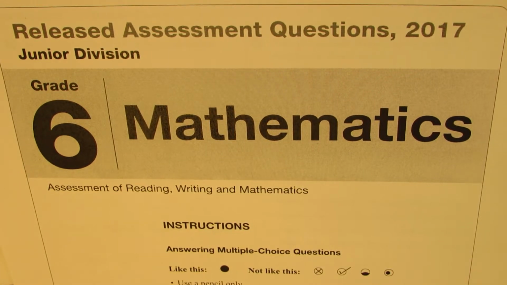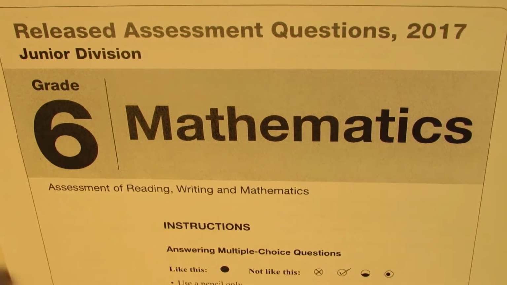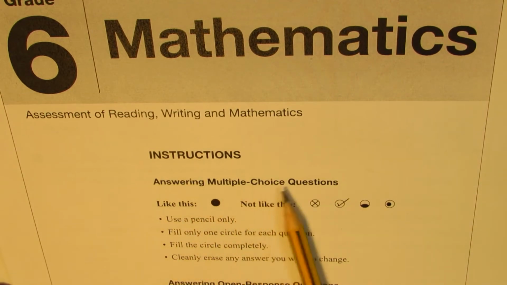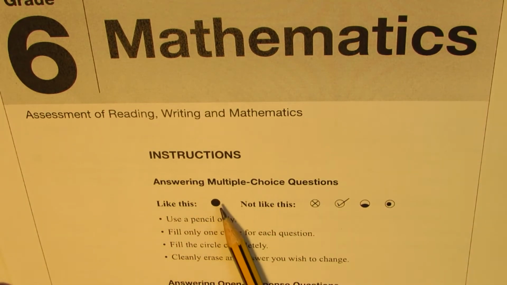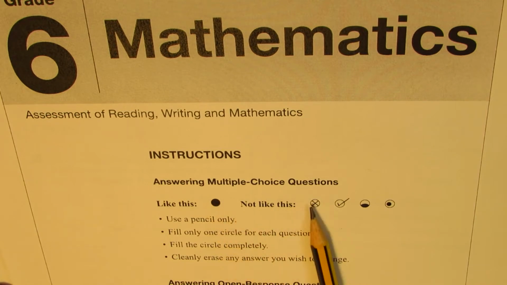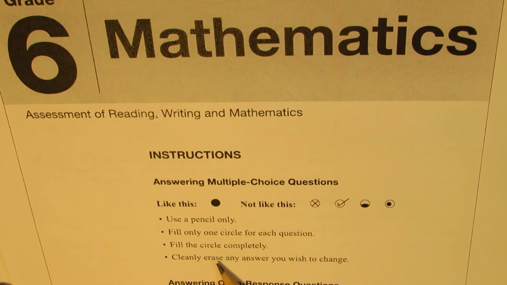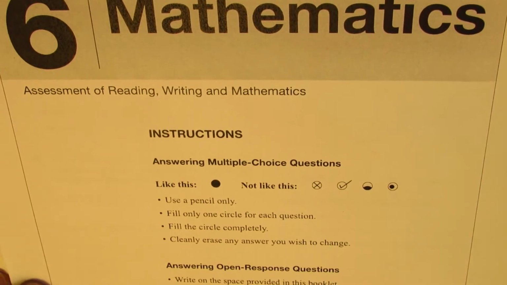Before that, let's go through the instructions. This is a test paper for grade 6 students, junior division mathematics, and we'll work on the 2017 test paper. The important thing is to read the instructions, which say to answer multiple choice questions like this. That means you have to fill in the whole circle. It should not be like all those other marks, right? Use pencils only, very important. You should have a very good eraser in case you want to erase something and correct your answer, right?